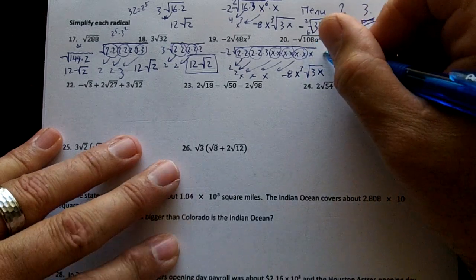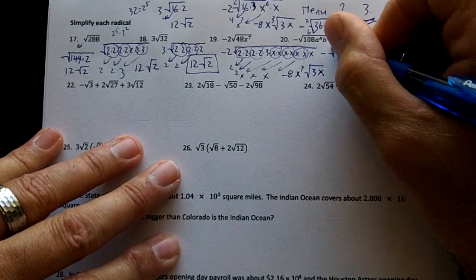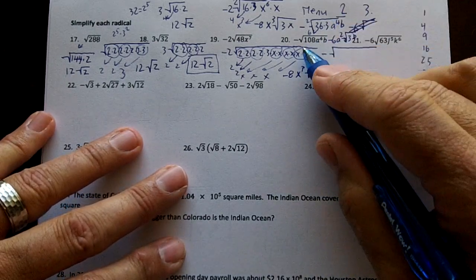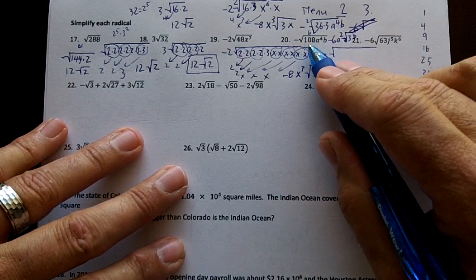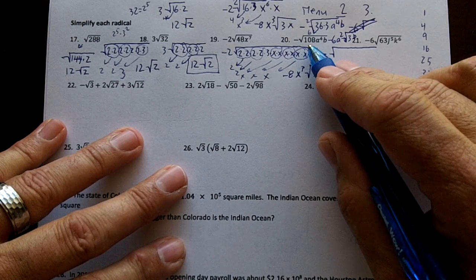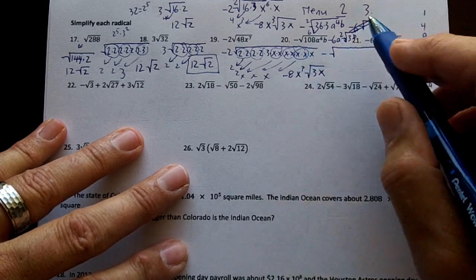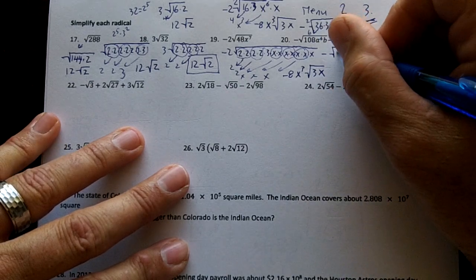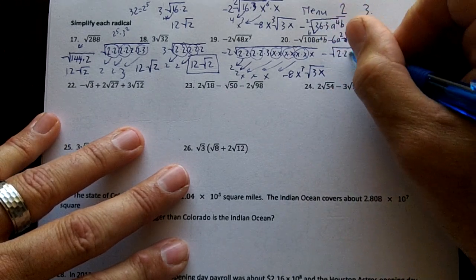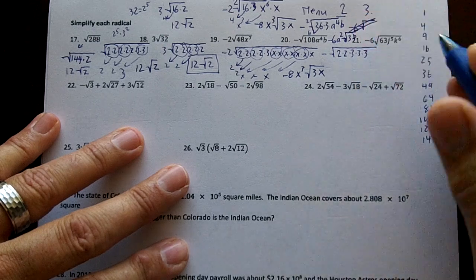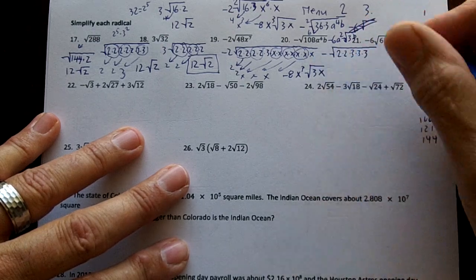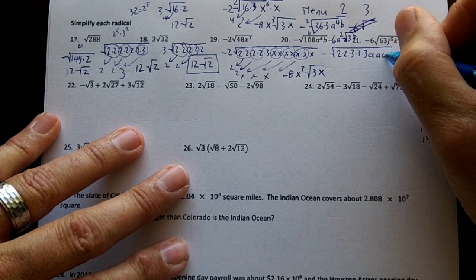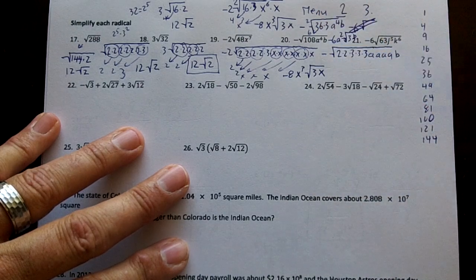Okay, to do it the other way, negative square root, the square root of 108 is, let's see, 2 squared times 3 cubed. So 2 times 2 times 3 times 3 times 3. That's what the prime factors of 108 are. Then I'm going to write down 4 a's, 1, 2, 3, 4, and a b.